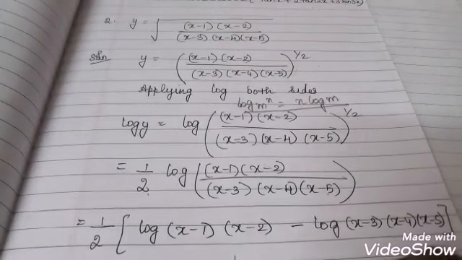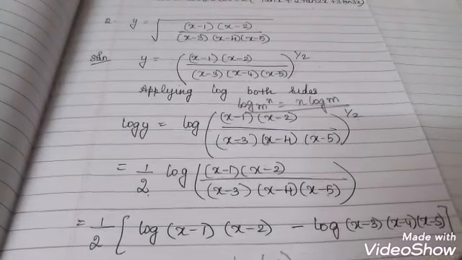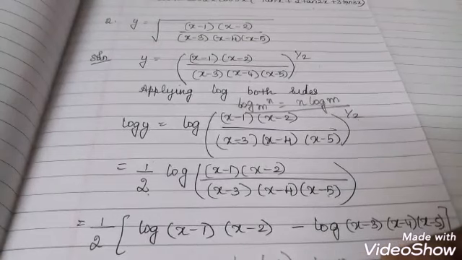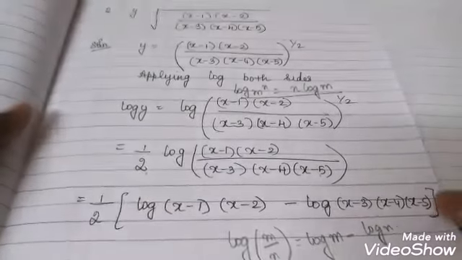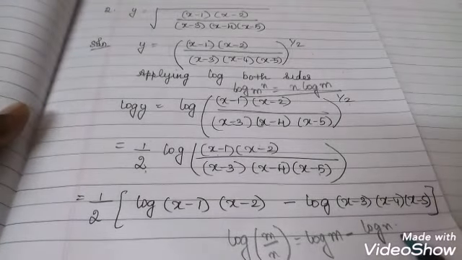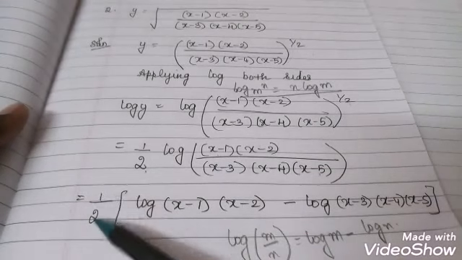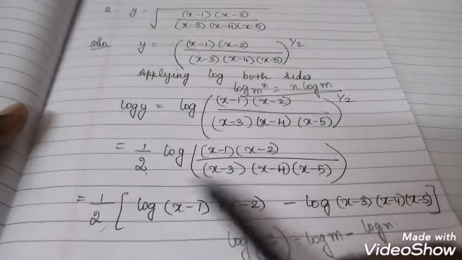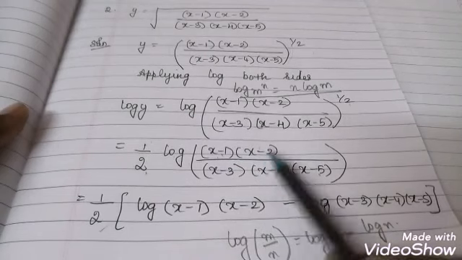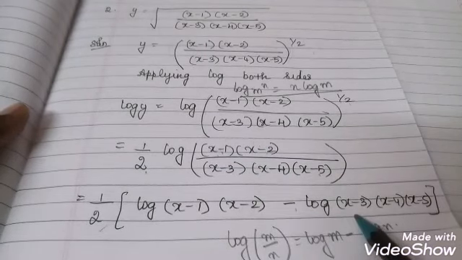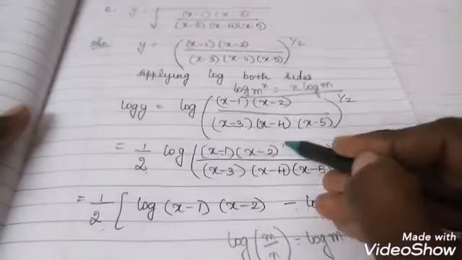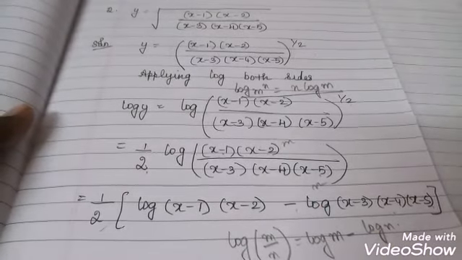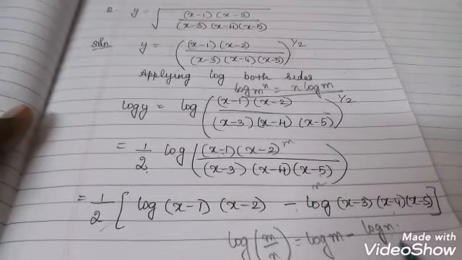What formula can I use here? Log of m by n. What is log of m by n? It is equal to log m minus log n. This is the formula you have here. So using that formula, what will you get? 1 by 2 into log of x minus 1 into x minus 2 minus log of x minus 3 into x minus 4 into x minus 5. This is your m and this is your n here. So you have log of m by n is equal to log m minus log n. Okay, now we'll go over to the next step.